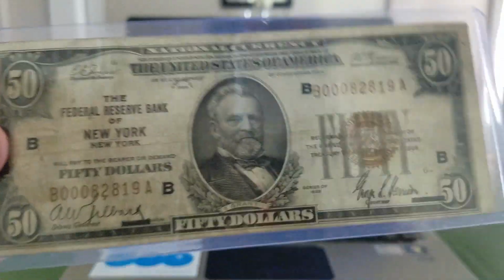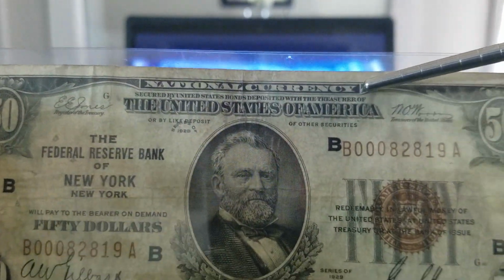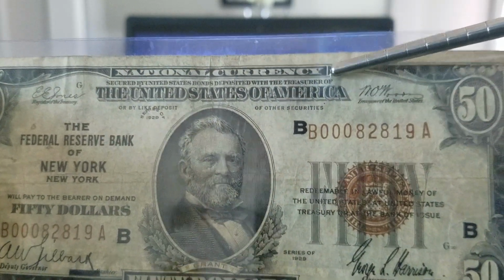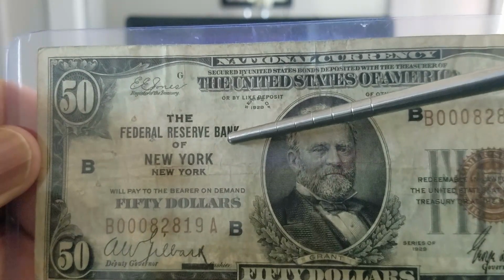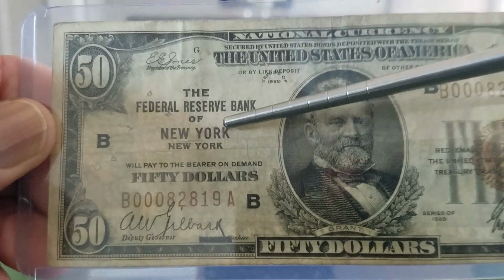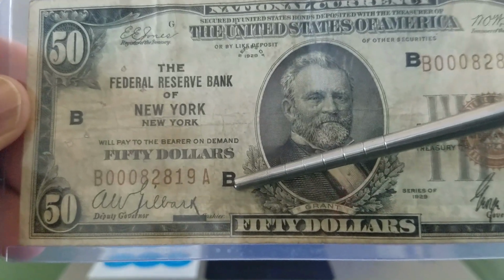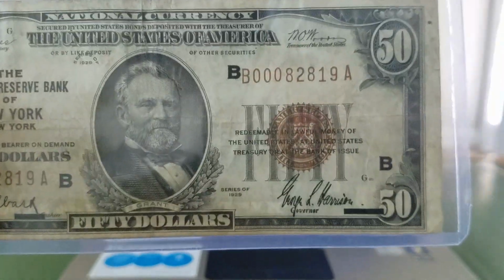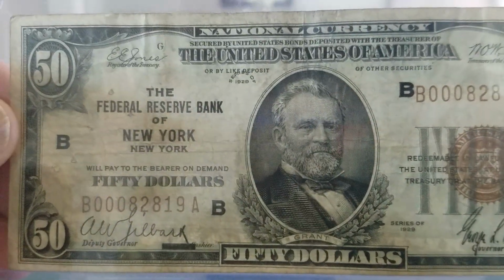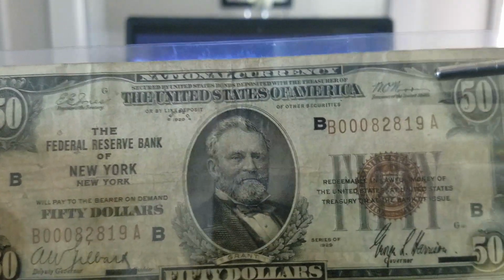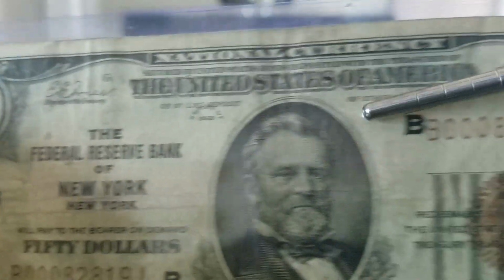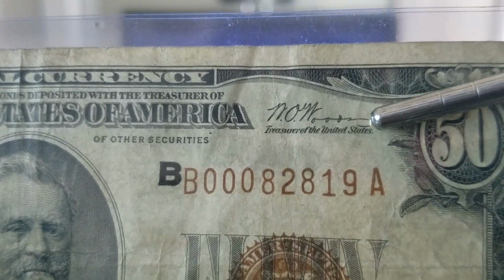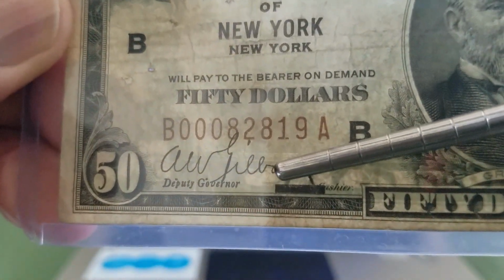So right here we have, like I say, a national currency note. National currency notes are identified by brown serial numbers and brown treasury seals. It is a Federal Reserve note from the Federal Reserve Bank of New York, which is identified with B. No security features were put on this note, but there are additional signatures on this note. Up here you have the Register of the Treasury, Treasurer of the United States, the deputy governor of New York, and we have the governor of New York as well.